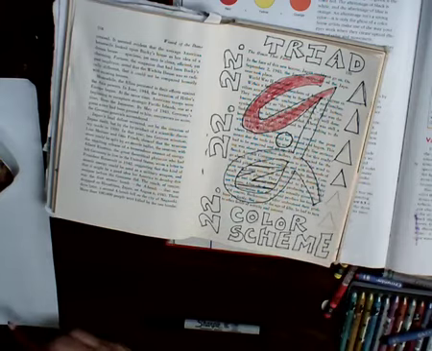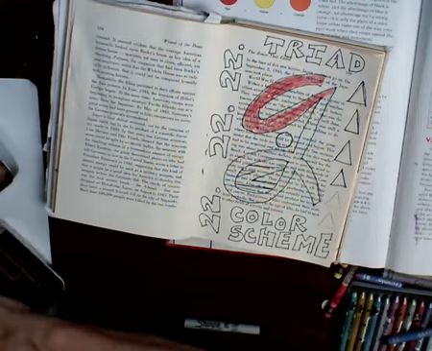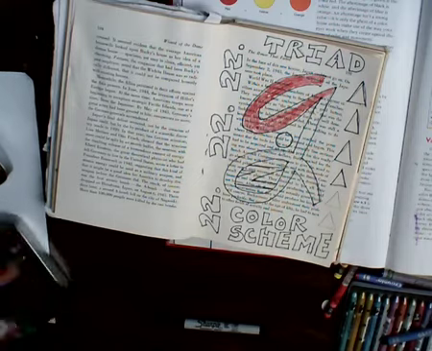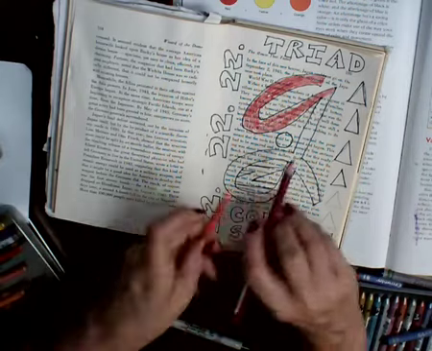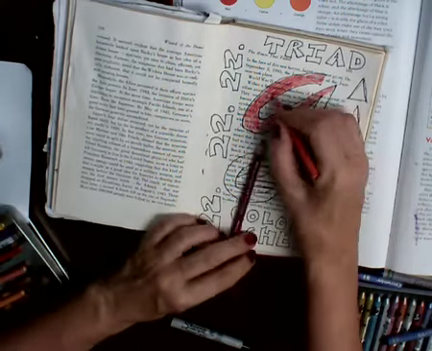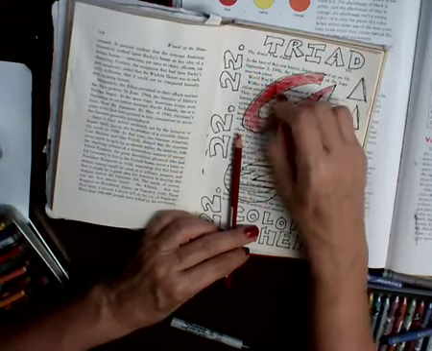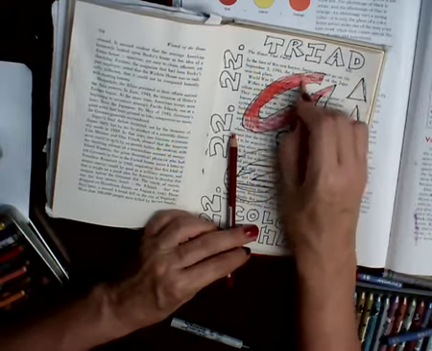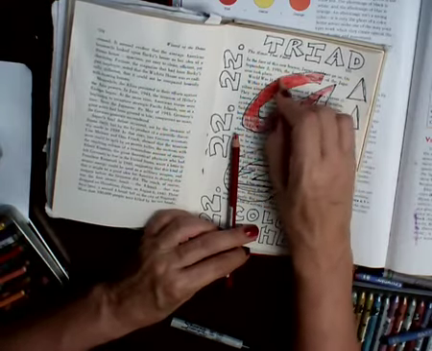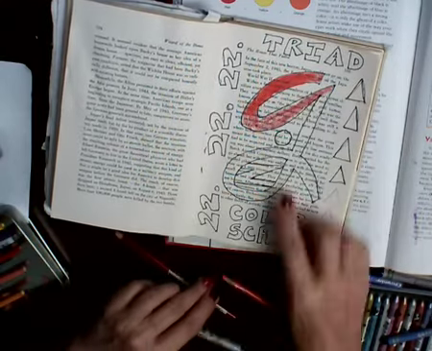Let's do red-orange. If I can find an orange that's sharpened. Because this is one thing people don't know about colored pencils, you can mix them. So if you want to make a red-orange, this is almost sharp. I will go ahead and do this. So now I have a red-orange.